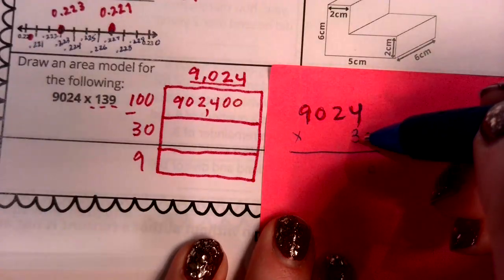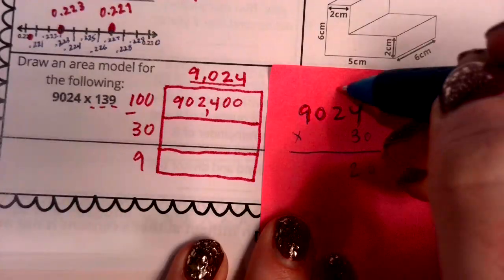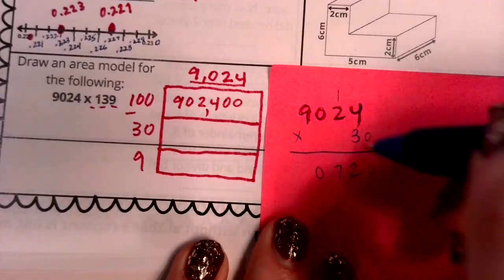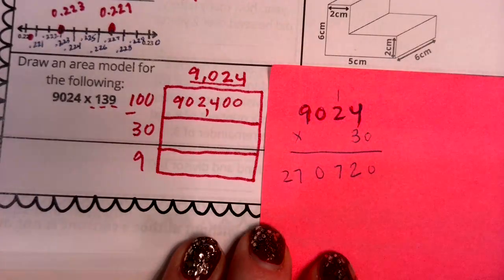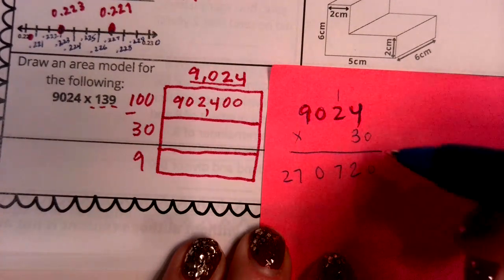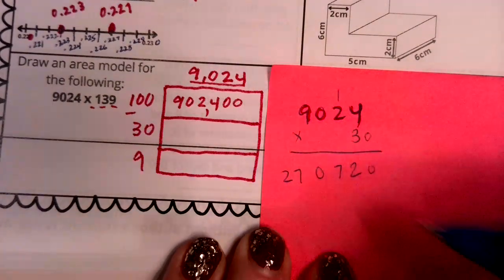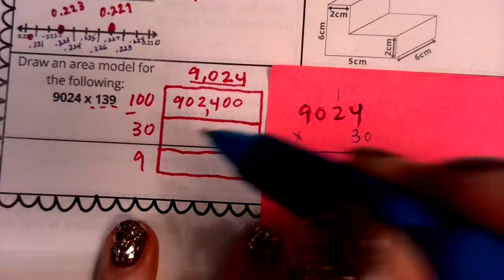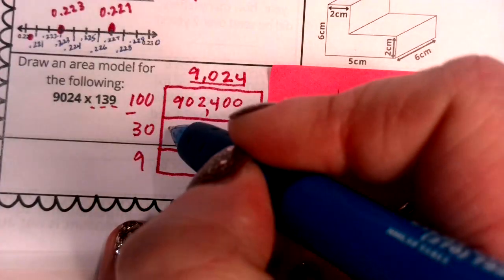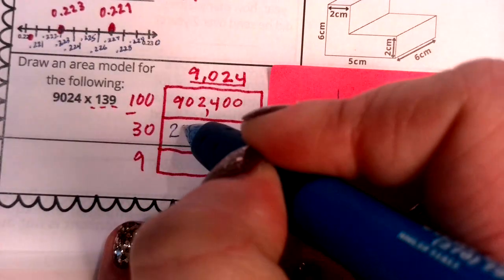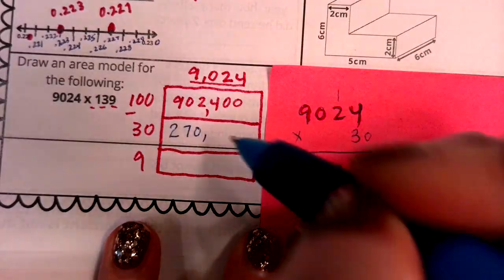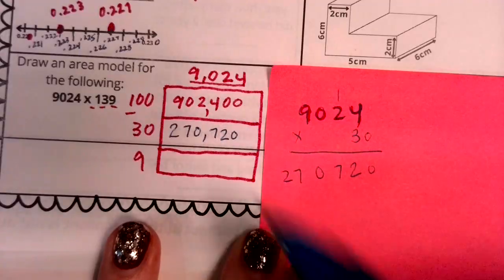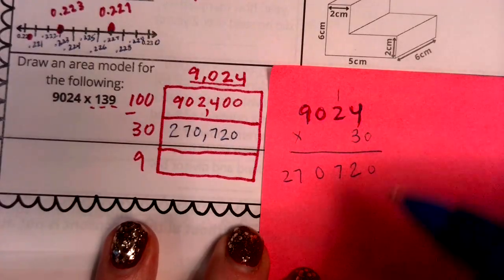Let's step through this problem. 3 times 4 is 12. Here's my 2. Carry my 1. 3 times 2 is 6 plus 1 is 7. 3 times 0 is 0. 3 times 9 is 27. That is my problem. And notice I made this factor 3 times bigger with a 0, so I made my answer 10 times bigger with a 0 as well. The answer to this problem, I'm going to keep it nice and aligned. The answer to this problem is 270,720. I've shown it on my paper. I have added it nice and aligned into my area model.